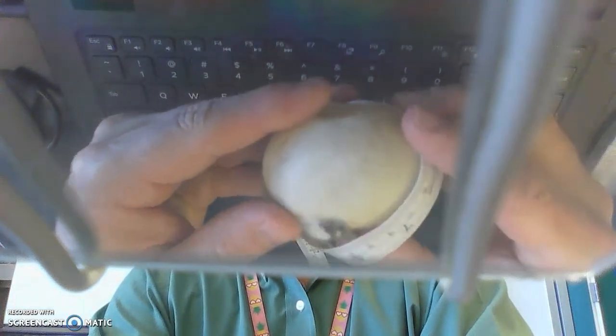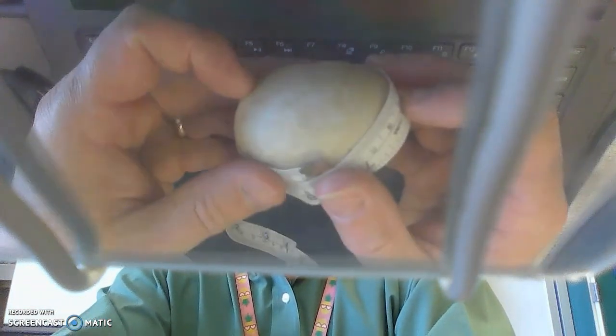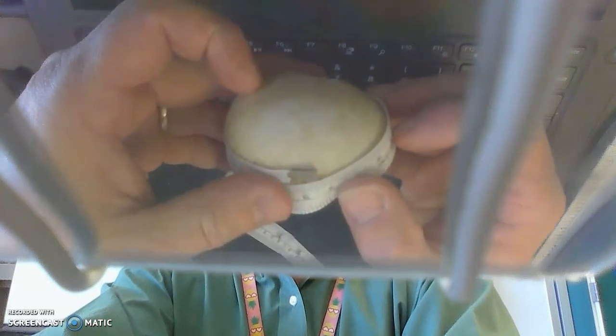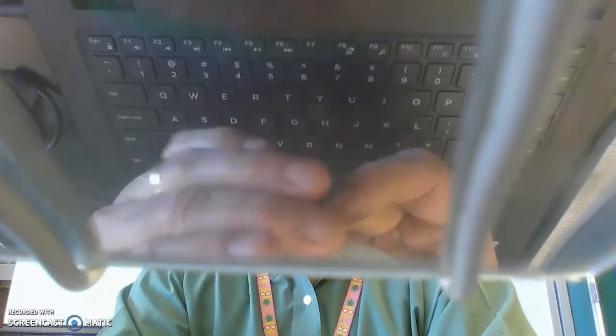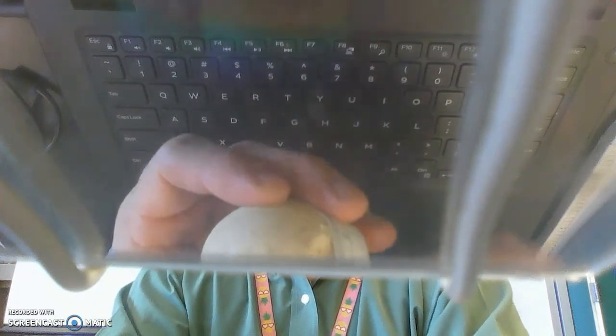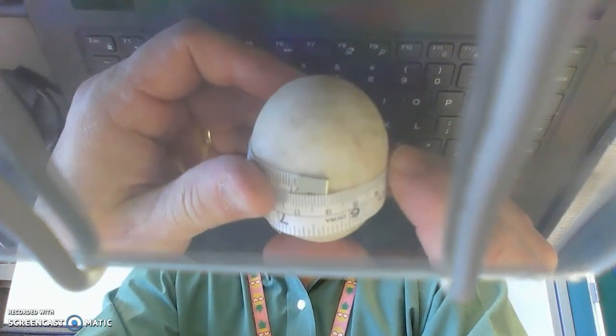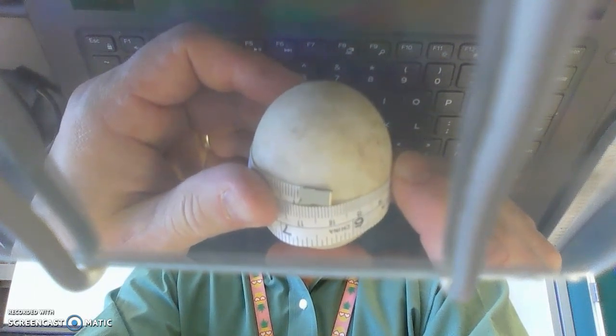You can see that the end of the measuring tape for the long circumference is right around 18.3 long circumference. And for the short circumference, the measuring tape is right around, you can see, 16 centimeters. 18.3 and 16 centimeters. So we've measured the mass of our egg and our circumference long and short and written those down. And now we're going to put the egg in the cup and we're going to cover it in vinegar. That's the first day.